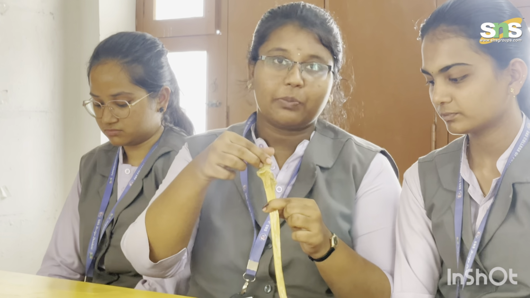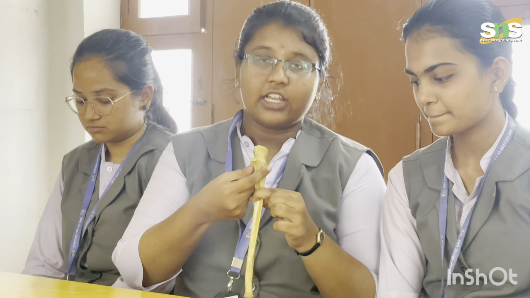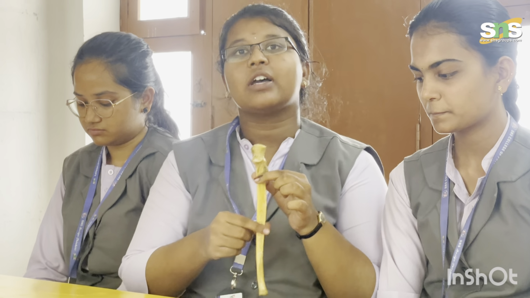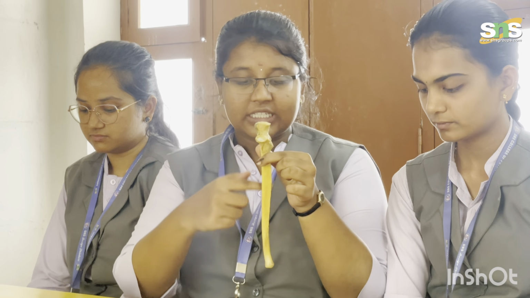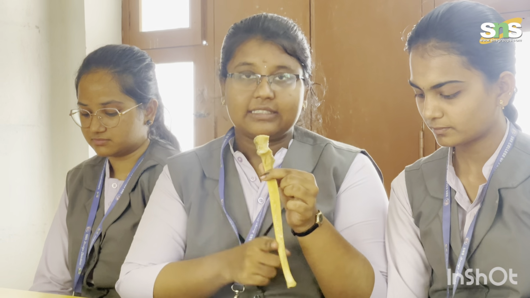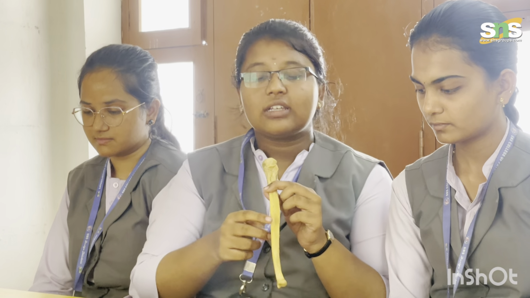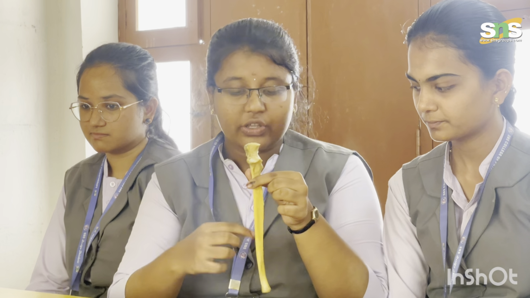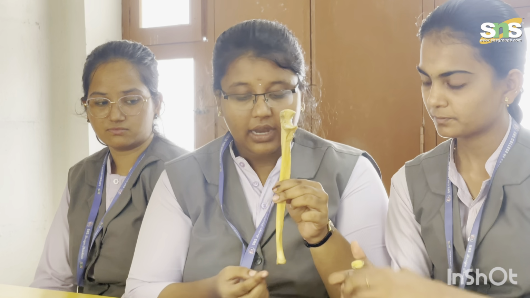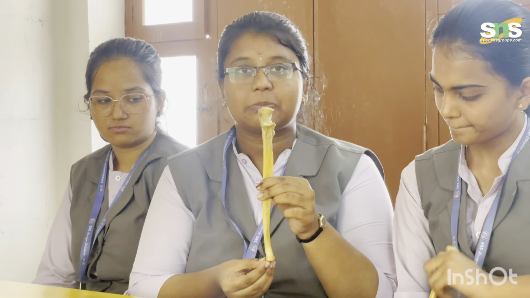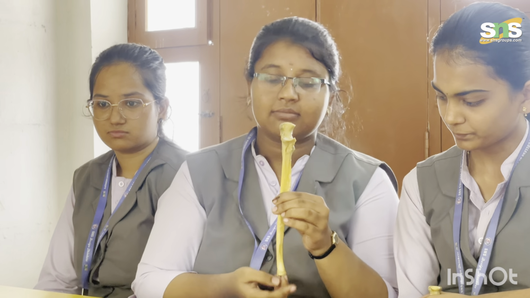Today I am going to discuss the features of the ulnar bone. The ulna has three parts: upper end, shaft, and lower end. The upper end contains the olecranon process, trochlear notch, radial notch, and ulnar tuberosity. The shaft has three surfaces and three borders. The surfaces are anterior surface, posterior surface, and medial surface. The borders are anterior border, posterior border, and lateral border. The lower end has the head of the ulna and the styloid process. The styloid process is present posteromedially to the head of the ulna.